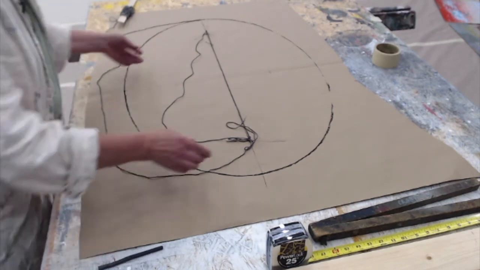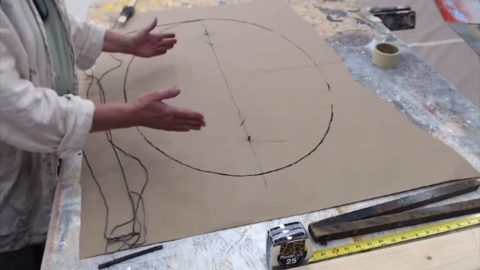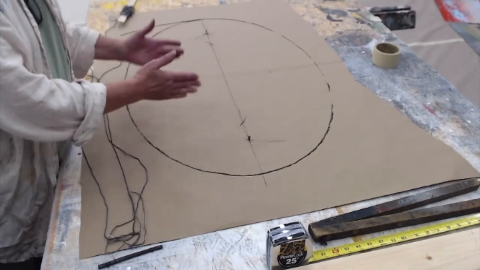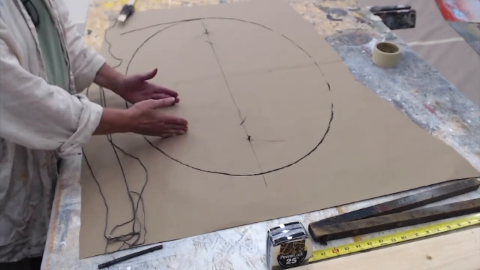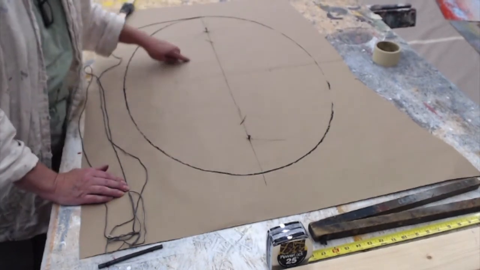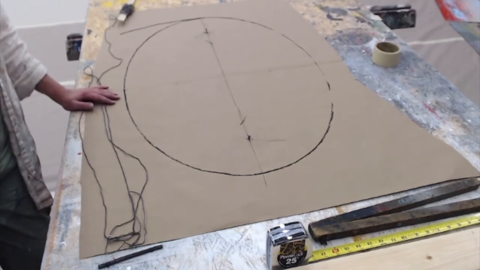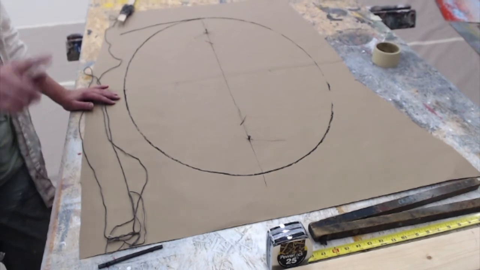Now, I actually want to draw an oval that is narrower and shorter than this, that goes on the inside of this. So I'm going to stop the film and then redo it, and then restart it so I can fast forward it, and you can see me draw an oval inside the oval.